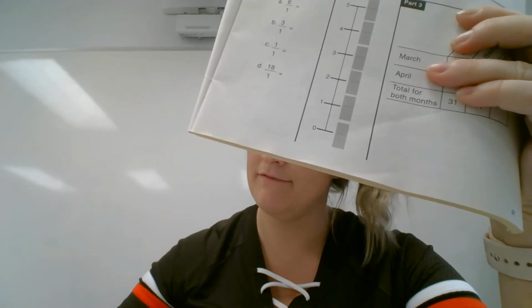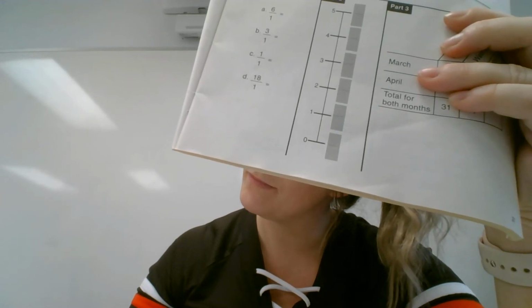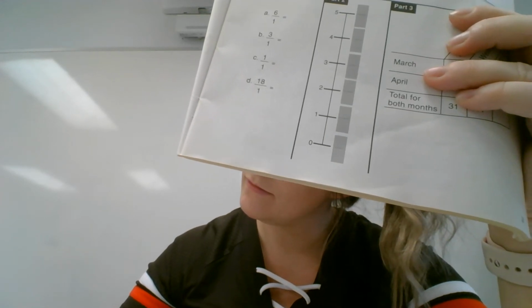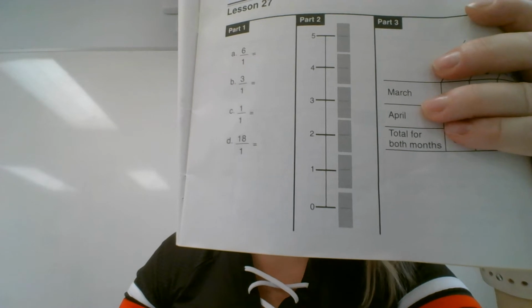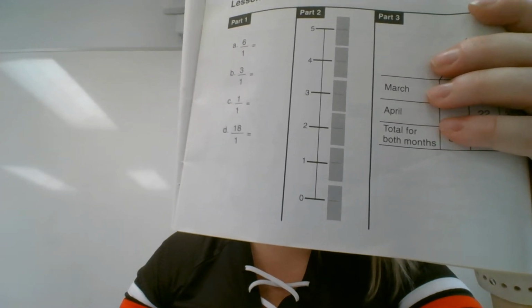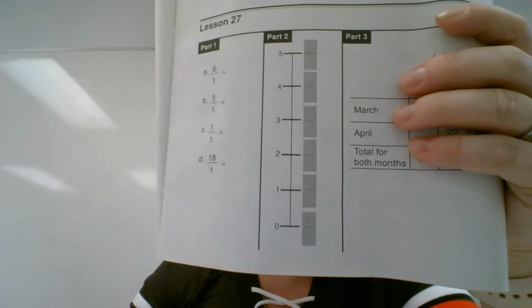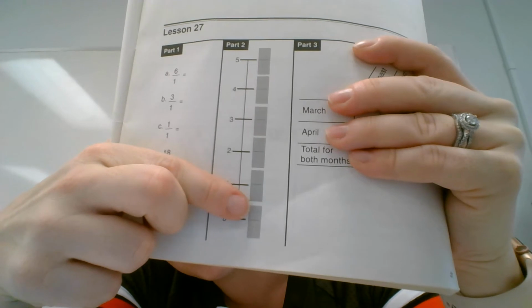Go ahead and find part 2. All right. Part 2. This is a number line with only one part per each unit. If you see, from 0 to 1, there is just one part.